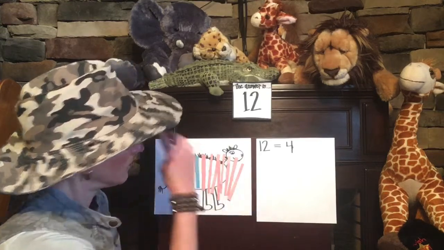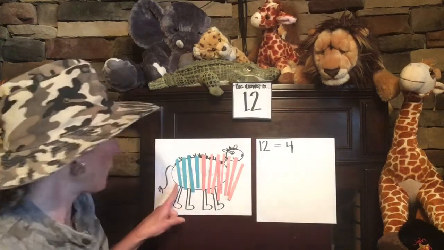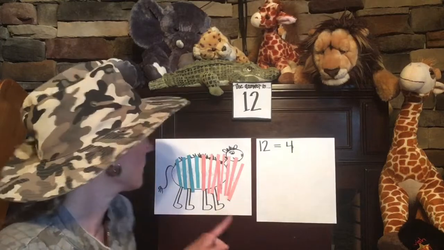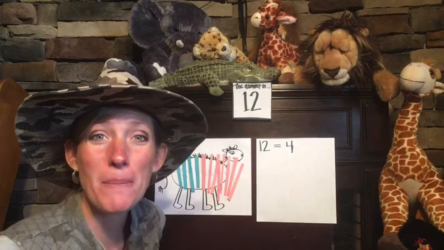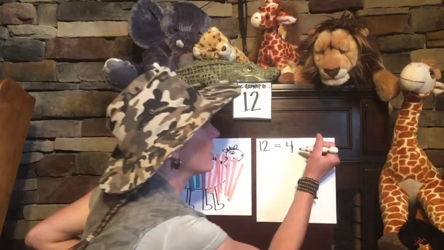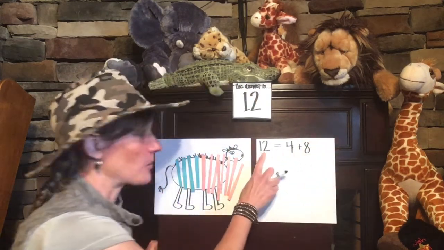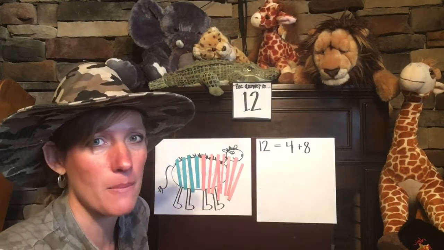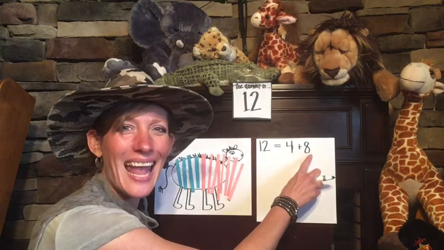Okay. So let's see, how many pink stripes were there? If we have 4 green, how many stripes have to be pink? 1, 2, 3, 4, 5, 6, 7. Did you come up with 8? Kiss your brain. Awesome job. So I'm going to write 8 over here. There were 12 stripes on the zebra. Some were green and some were pink. 12 equals 4 plus 8.